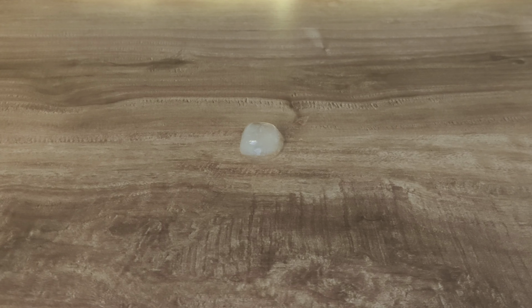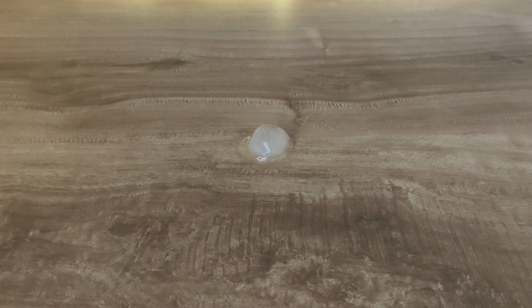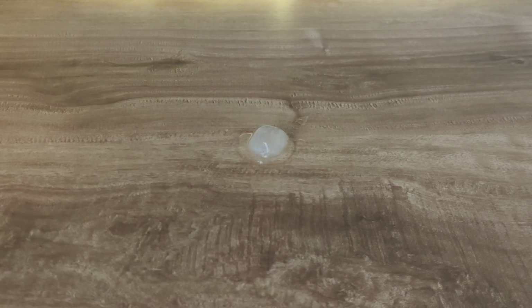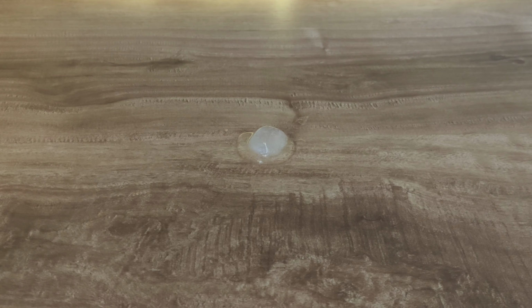Now, our first example is melting a cube of ice. Here you can see a cube of ice being melted slowly. Let's speed up the process and see what will happen. Now, it may look a bit different, but it is chemically the same. It's still H2O, only the state has changed from solid to liquid.